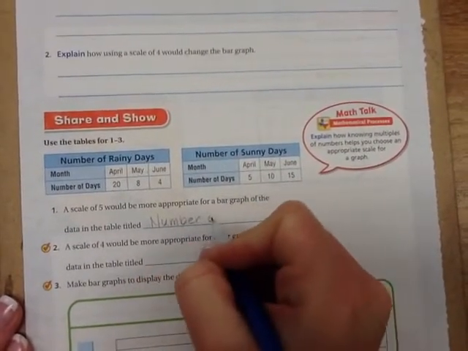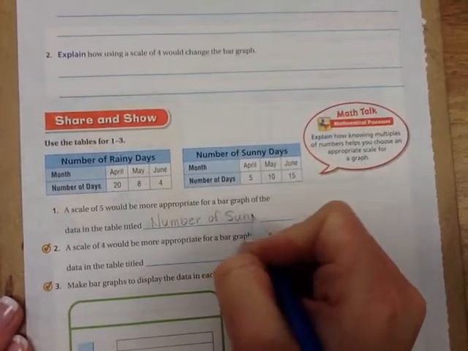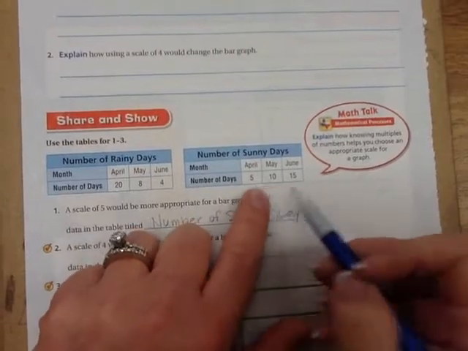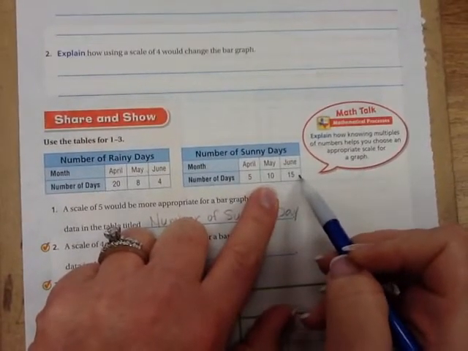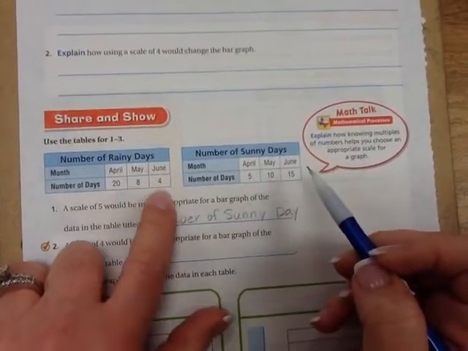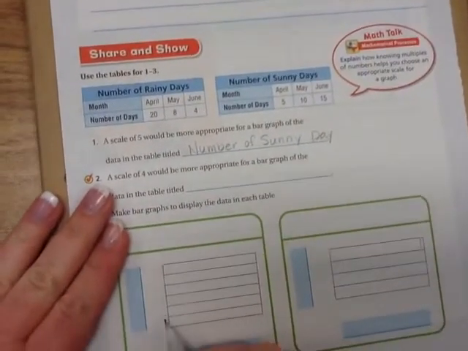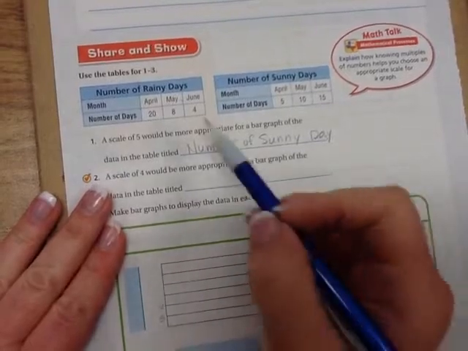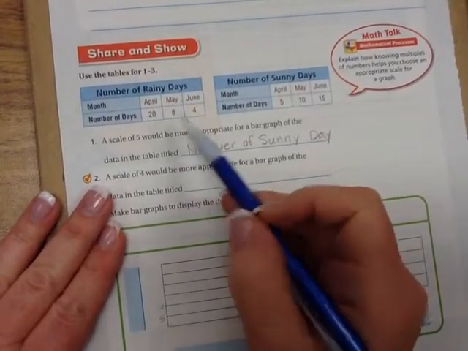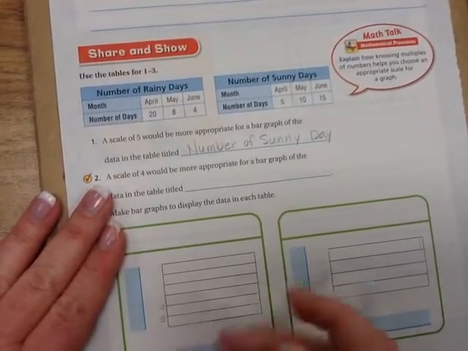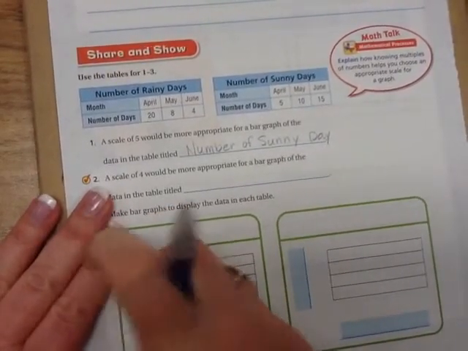look at your data, number of sunny days. Your data is showing right here that everything is done by 5s. Not that you can't do it here, but sometimes it's just hard. If this were to be 5 and then 10, how are you really going to be able to, I mean, I guess 8 could be in the middle, but if you've got room, then use it.